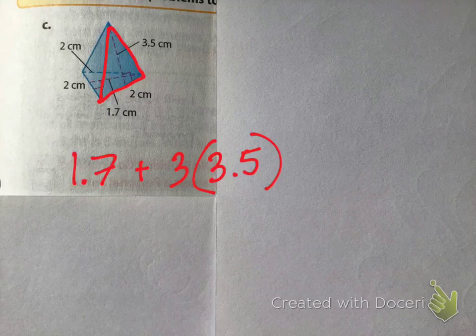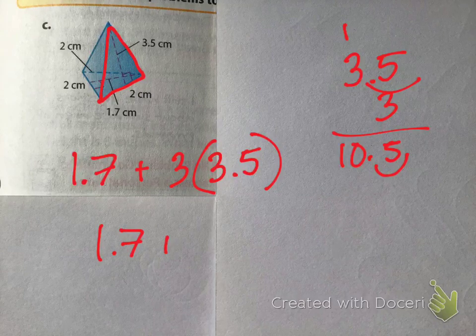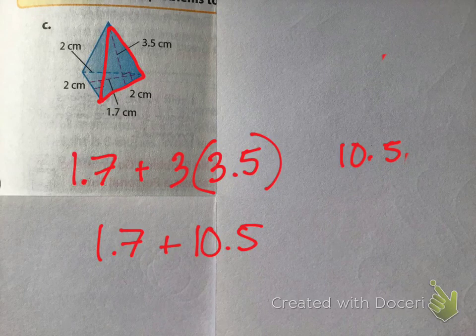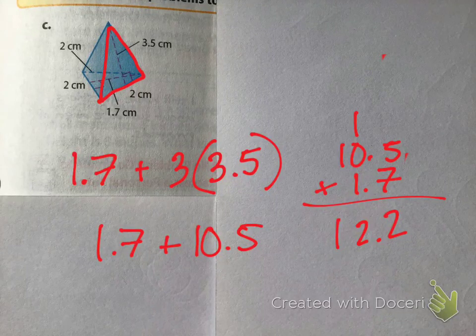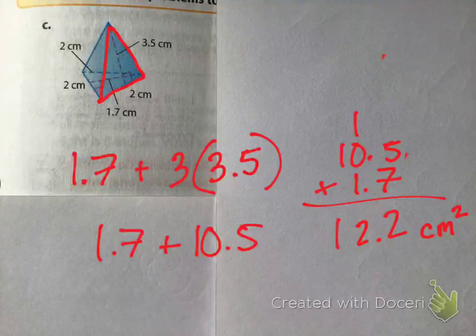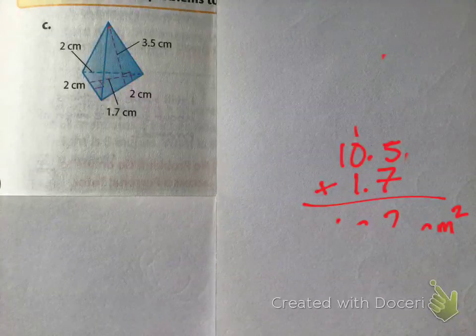So I'm going to do the multiplication. 3 5/10 times 3. 3 times 5, 15. 3 times 3 is 9. Make it a 10. Move it back over. So we get 1 7/10 plus 10 5/10. What we get, let's line it up. Remember, we always line up our decimals when we add. Is 12 2/10 centimeters squared. Excellent. Remember, if I'm ever going fast, hit pause and do the math on your own.